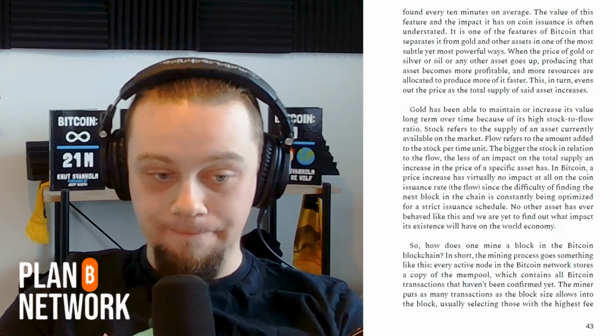In Bitcoin, a price increase has virtually no impact at all on the coin issuance rate, the flow, since the difficulty of finding the next block in the chain is constantly being optimized for a strict issuance schedule. No other asset has ever behaved like this, and we are yet to find out what impact its existence will have on the world economy.